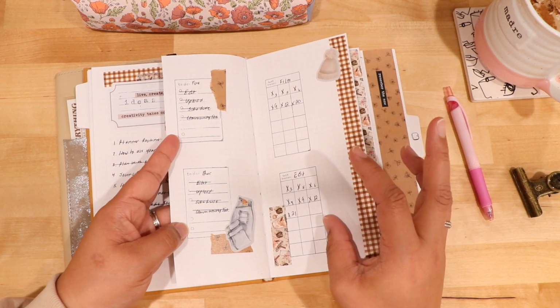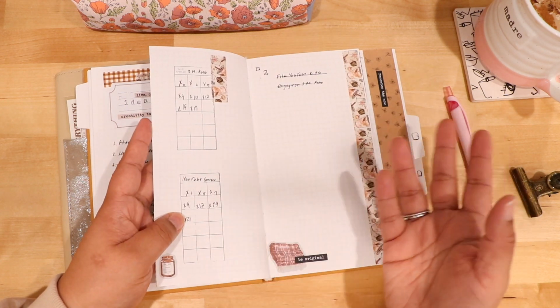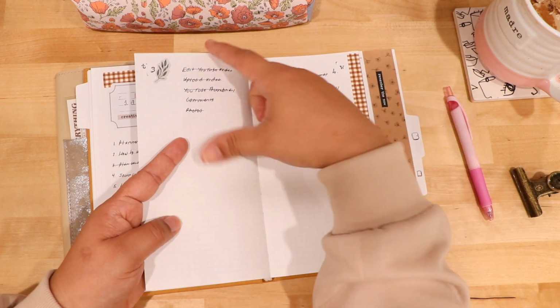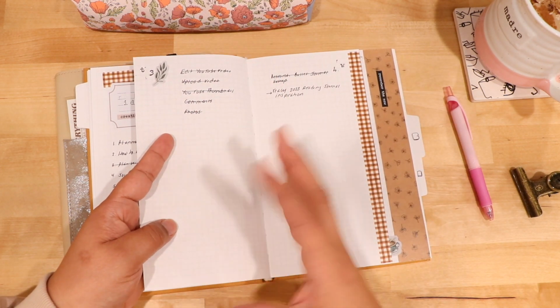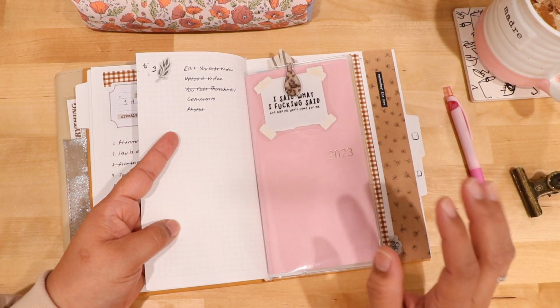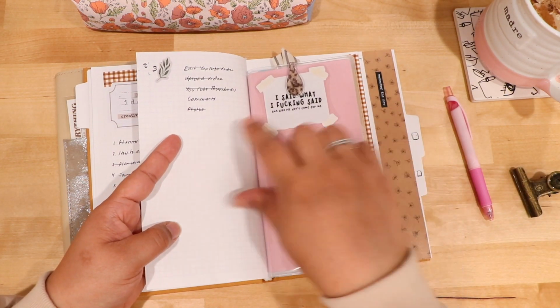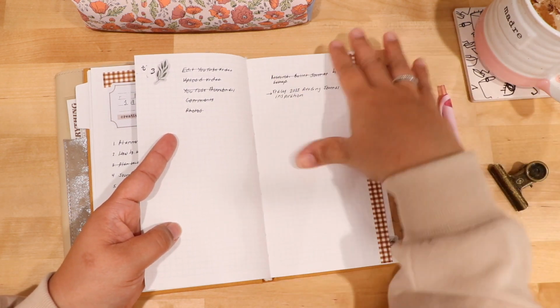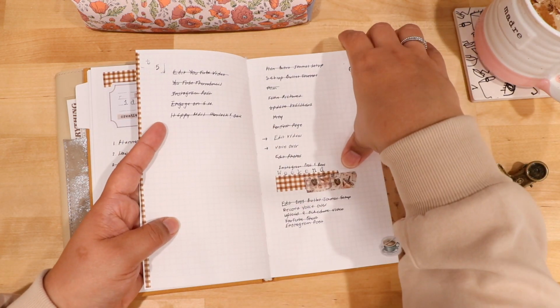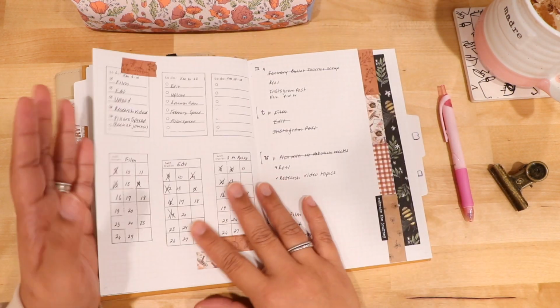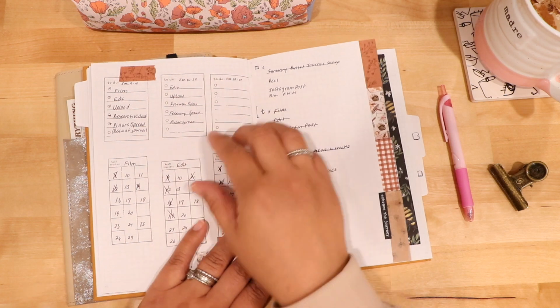So I use a to-do list here, I use habit trackers, and then I had a day per page. Now, if you are someone who creates a long list, right? Because in my Hobonichi weeks, I do create a long task list, but you can clearly see that this book is way smaller than this one. And the spacing is very different. So I didn't need this much space, right? And then upon reaching the first week, I was like, I do not need this much space. So I fixed it. I did the rest of the 3 weeks here.